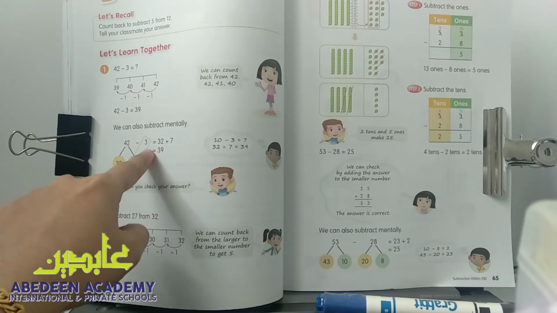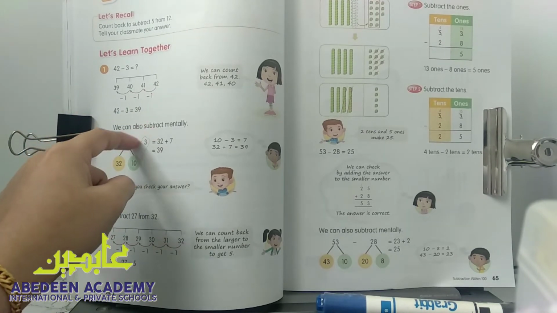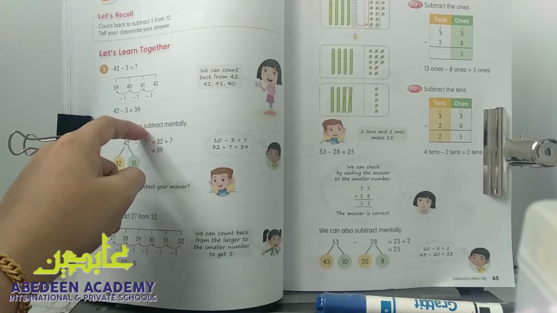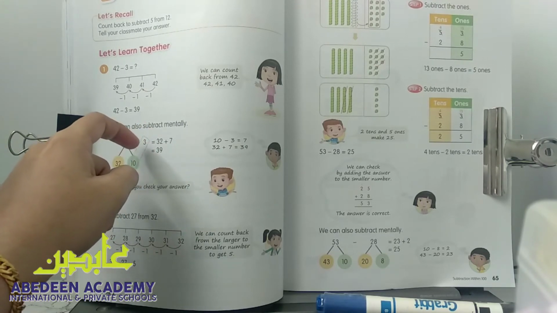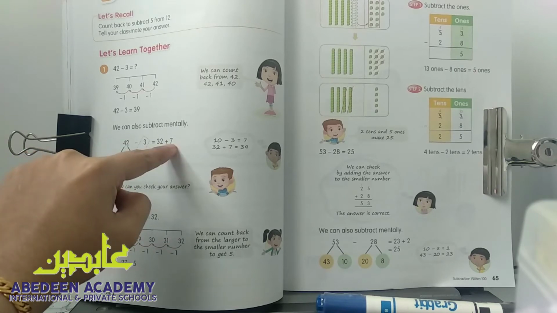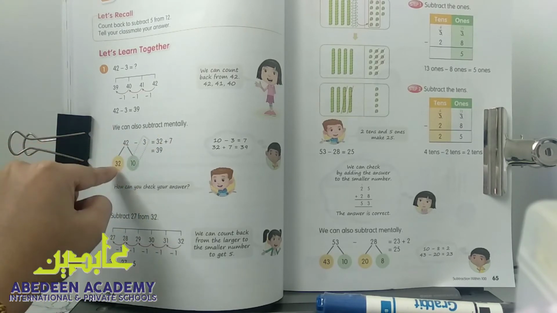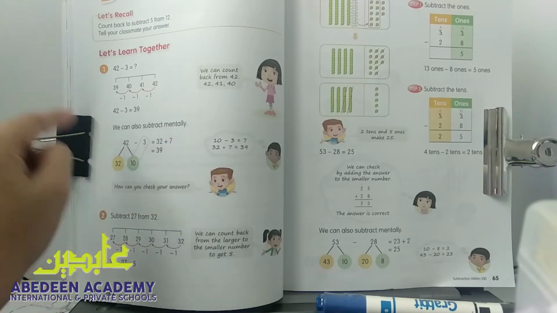So this 10, when you combine with 3, remember the BFF. What's the missing number if you see 3? What's the missing BFF? The answer is 7. So take that 7 and you plus with 32. 32 plus 7 equals 39.